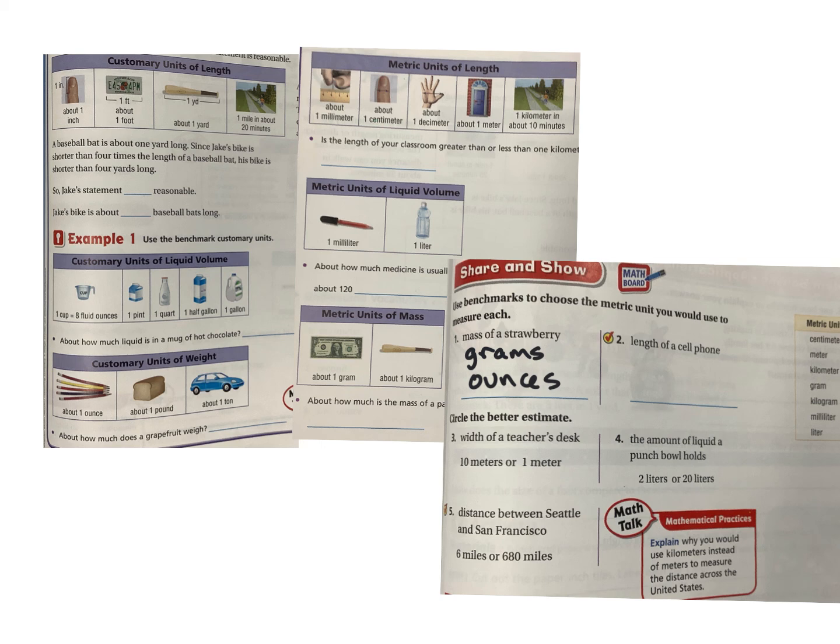A centimeter is about the width of your finger. It would be quite a few of those too. And a decimeter is about the width of your hand. I would probably measure that in decimeters. Usually we tend to use centimeters, but we'll go with decimeters by the width of my hand.